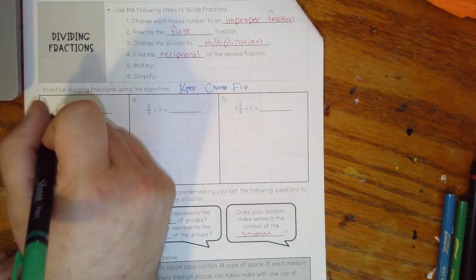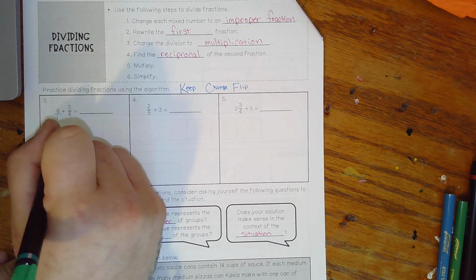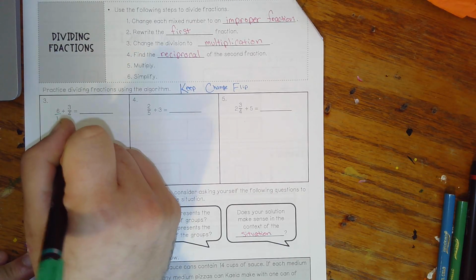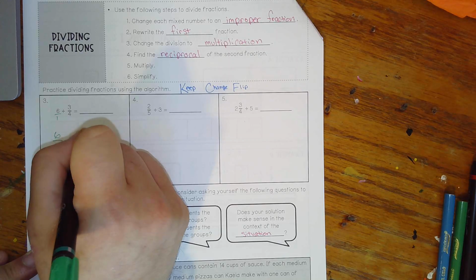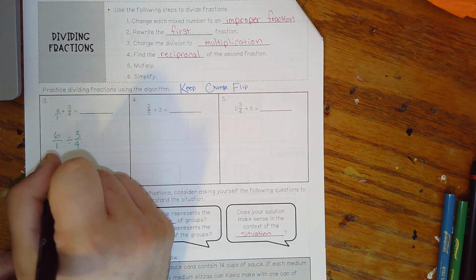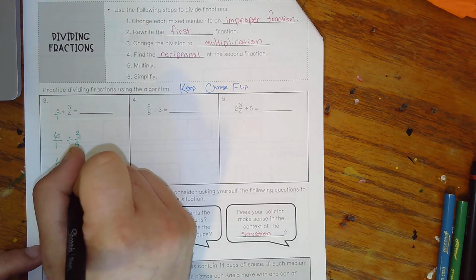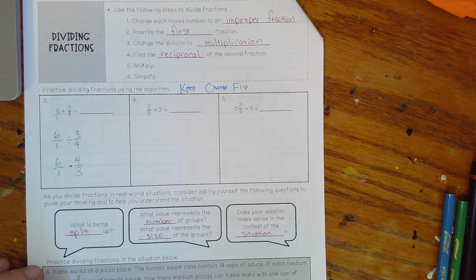So here it's 6 over 1, but we're going to rewrite it. We have 6 over 1 divided by 3/4. We're going to keep, change, flip. 6 over 1. Change that to multiplication. Change this to 4 over 3.